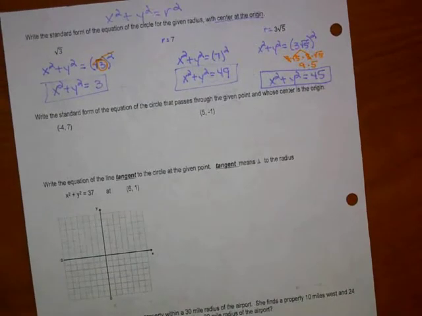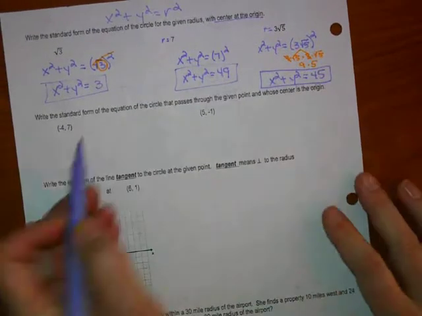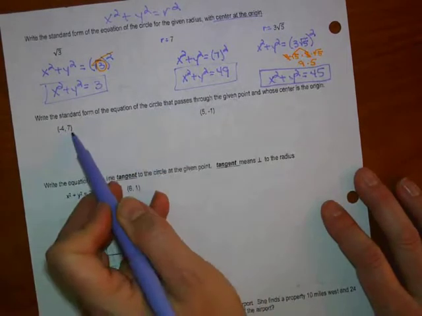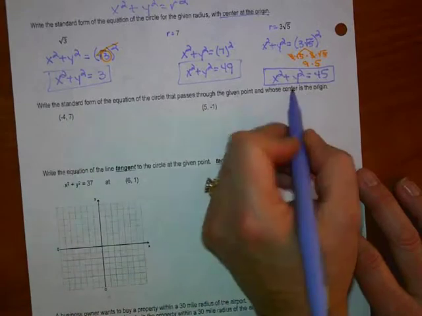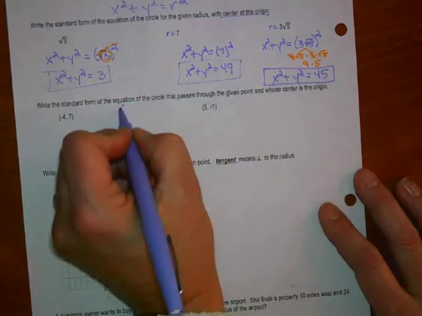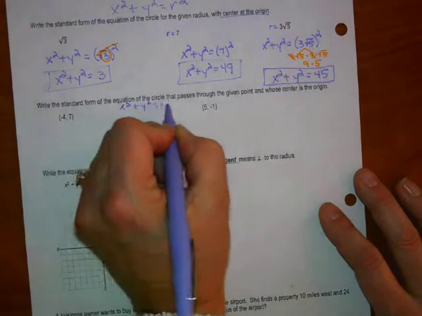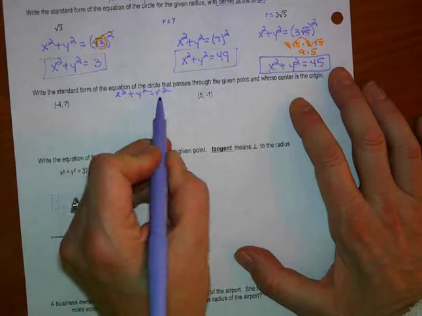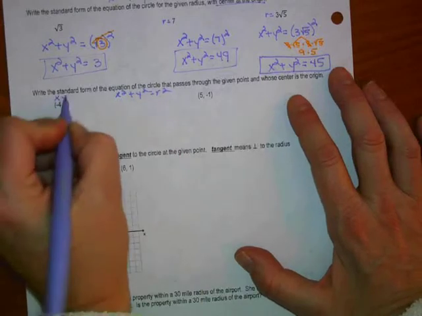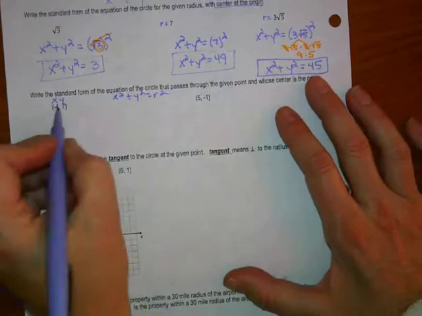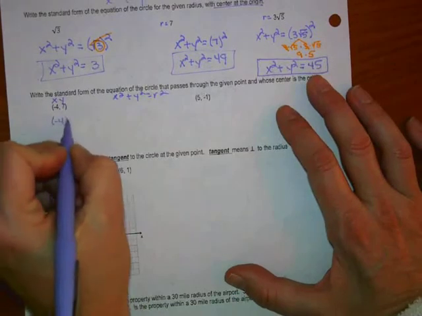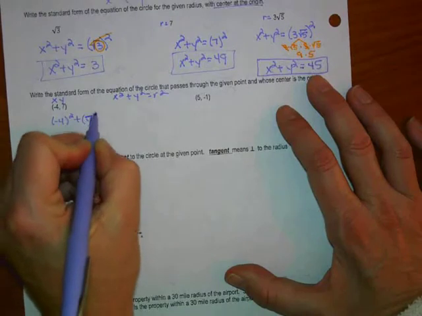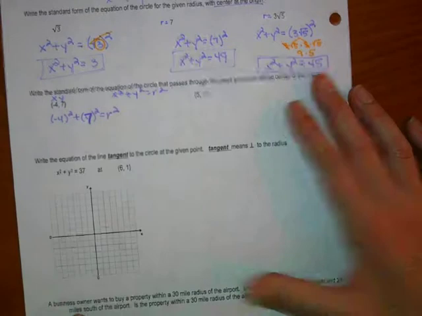All right, so that's another thing you're going to have to do. All right, here's a third way you're going to have to look at it. Write the standard form of the equation of the circle that passes through the given point, and the center is the origin. When they say that, I know that I'm going to work again with this equation. So notice in this equation there's an x, a y, and obviously an r. Well, if they're giving me a point, they're giving me the x and the y. So I'm just going to plug it into the equation. Negative 4 squared plus 7 squared equals r squared.